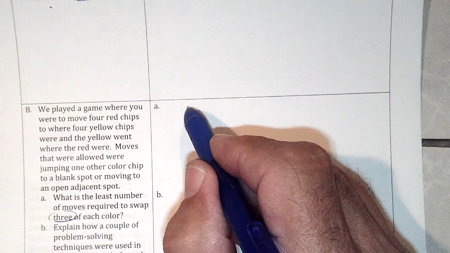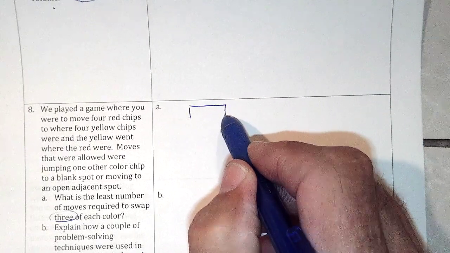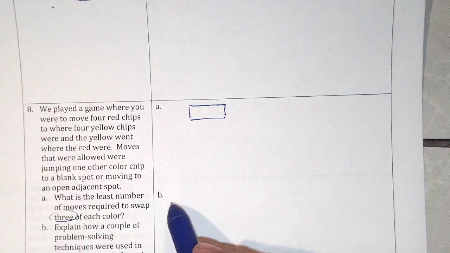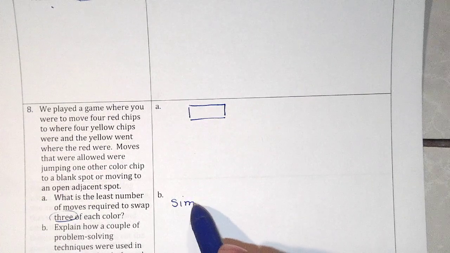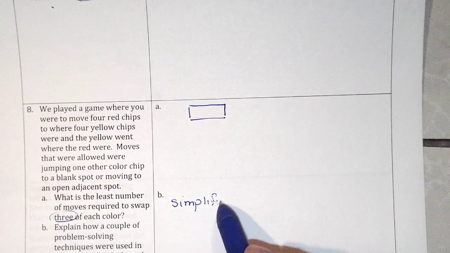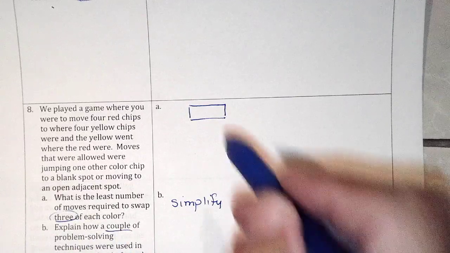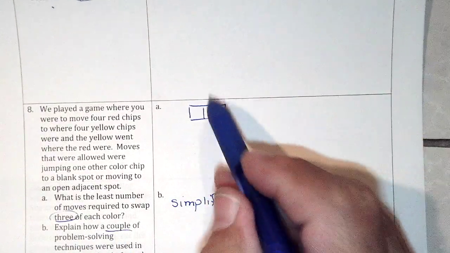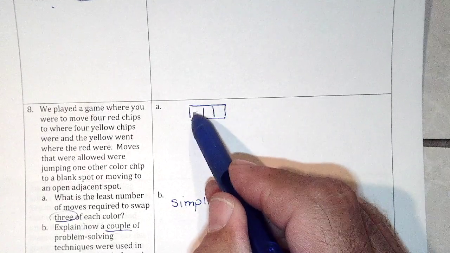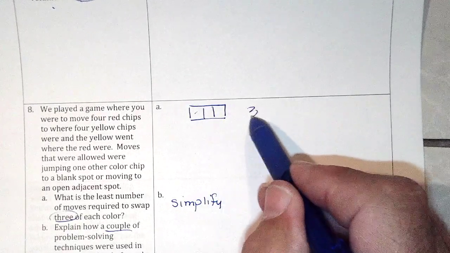Now we played a game where you had to move 4 red chips and 4 yellow chips to get to the other side. Now I said, what would be the least number of moves for 3? And in class we did this. One of the things we did was to simplify the problem. And we did it with just 2 chips. So we moved 1 here, jumped, and then moved it, and took 3 moves.